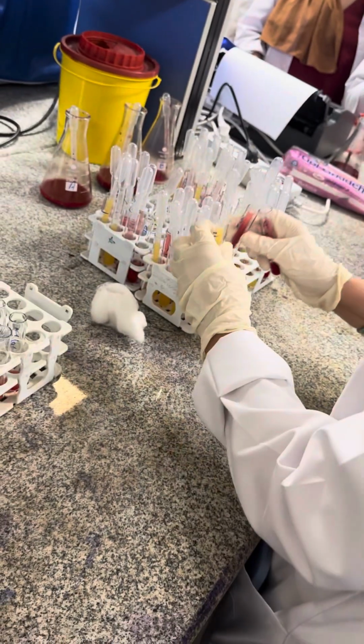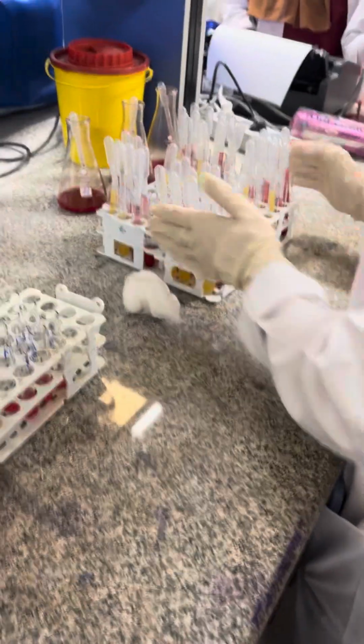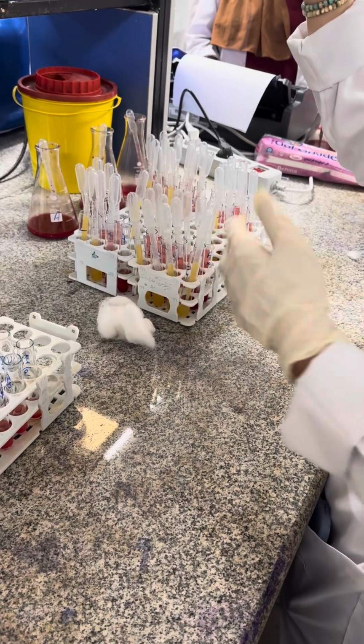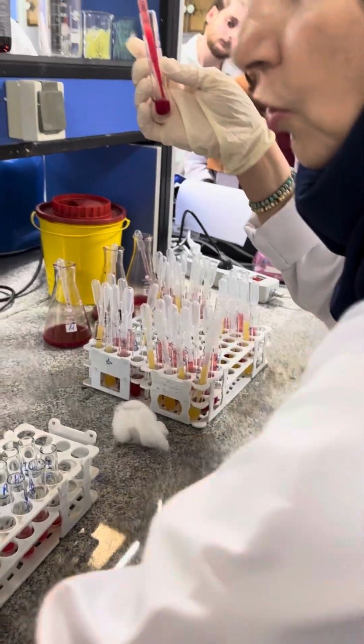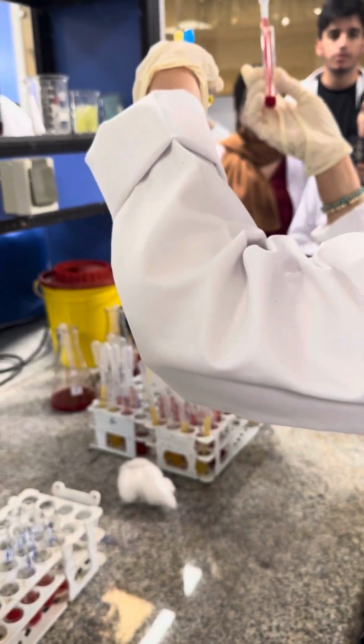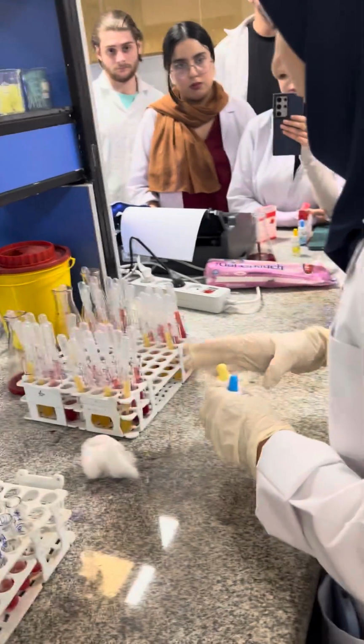Okay. For the direct method, you just have one RBC that is blind, and you must answer. You must do it with anti-A and anti-B, and after that you must report the ABO blood group of this RBC.